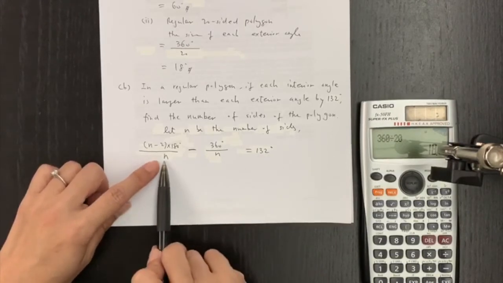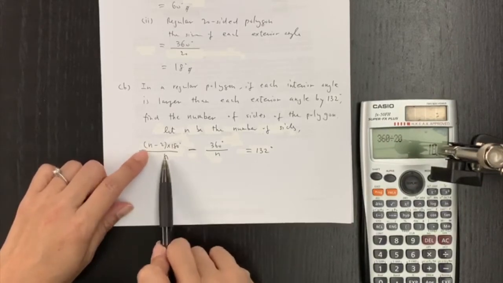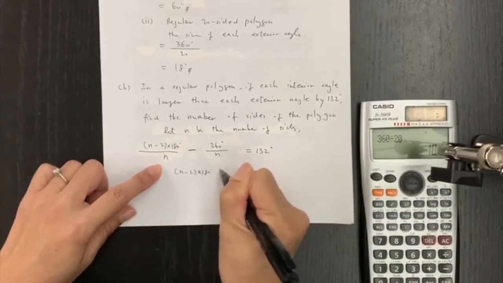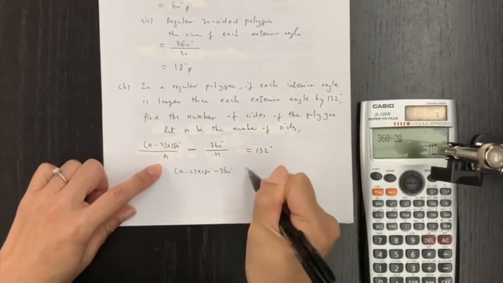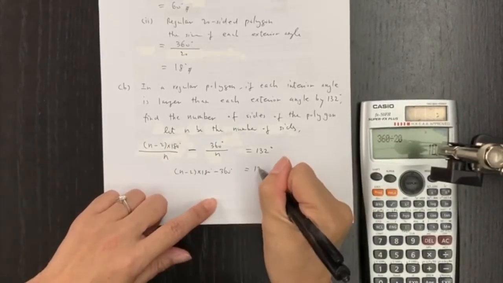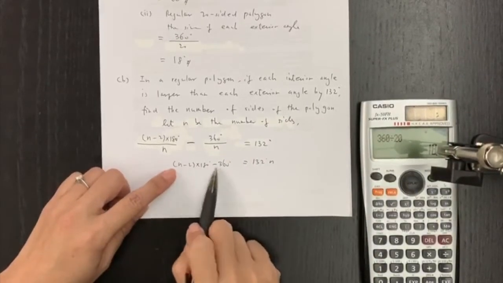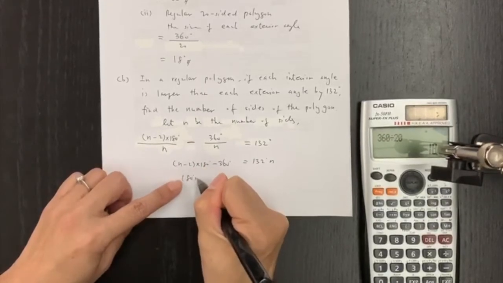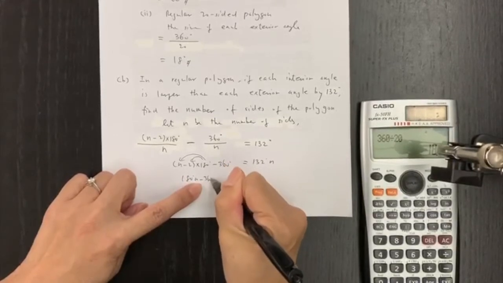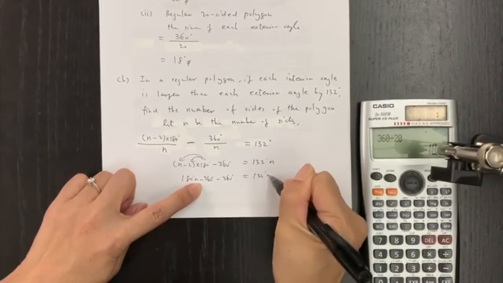Okay, so look at this fraction. I already have n and n as denominators, so therefore I can combine them together. Okay, and that would be n minus 2 times 180 minus 360, over n. Can I move this n to the right hand side? Yes, that would be 132n. Okay, and then expand this, so that would be 180n minus 360 minus 360, equals 132n.